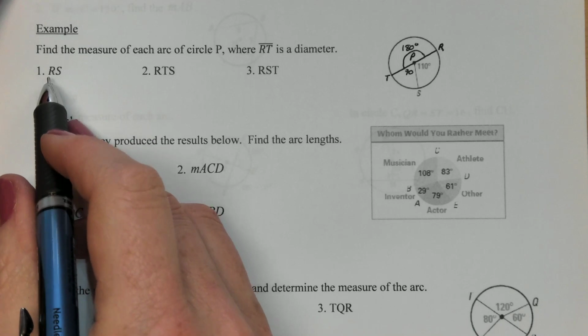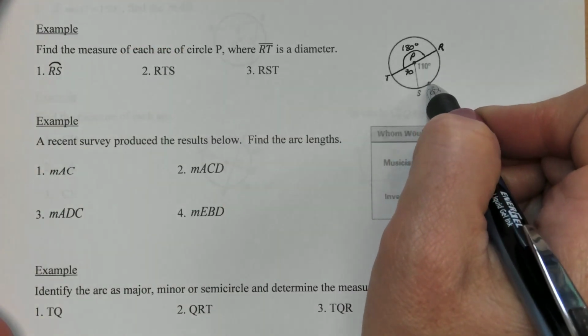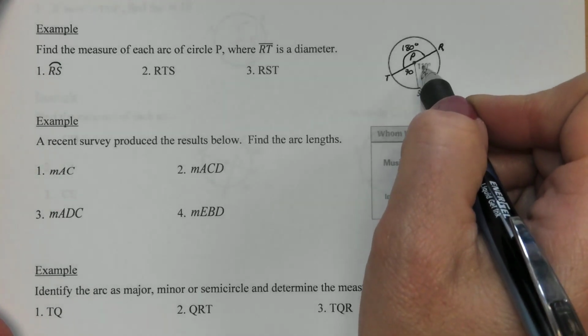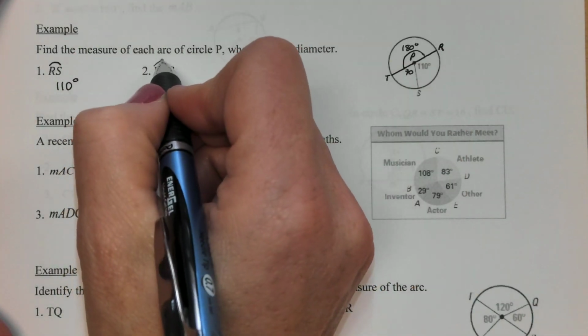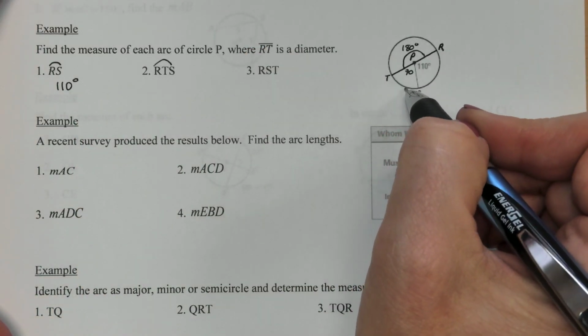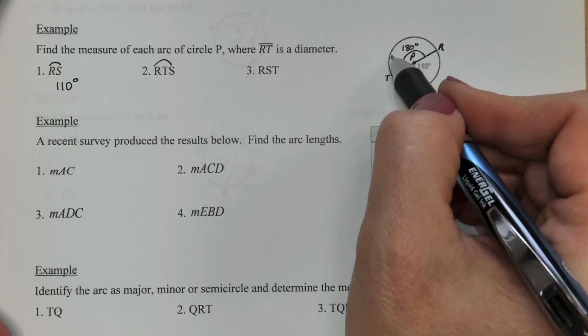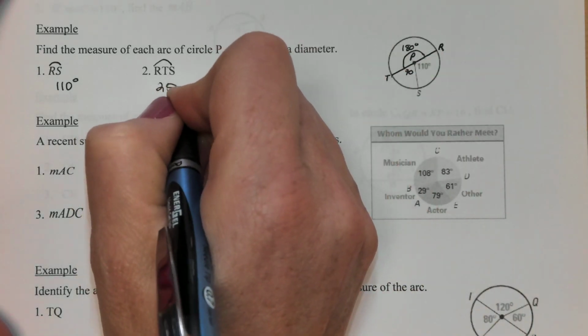So let's come over here. I know you have the notation here. RS, so we're just going the shortest distance possible. RS is right here, and if that's 110, then we are 110. RTS tells you that you have to travel from R to T and then to S, so you're doing 180 right here, plus that 70 gives you a total of 250.